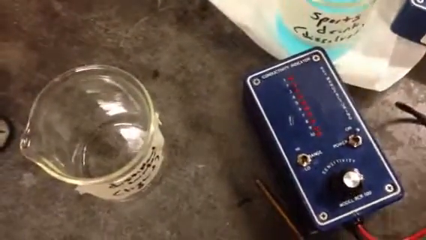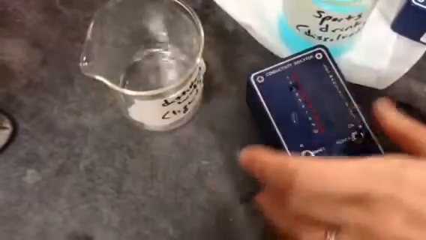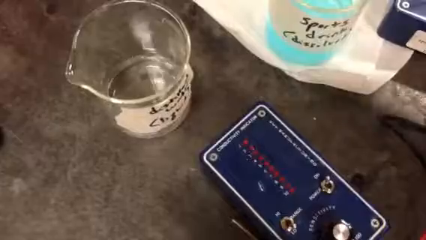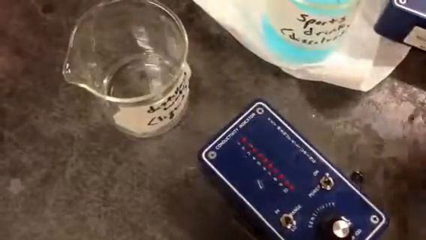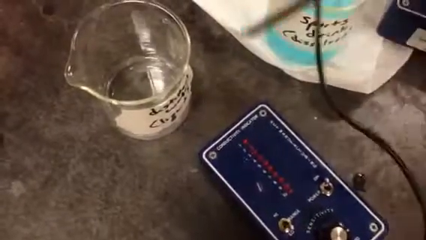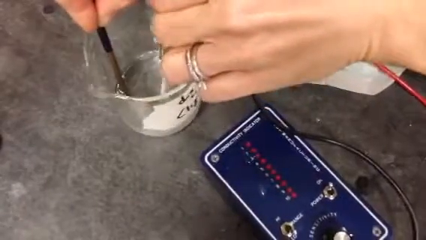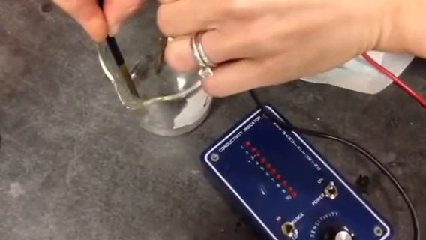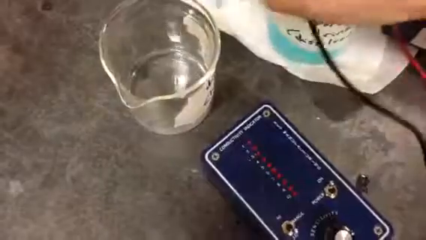Lastly, we're going to do distilled water. So this is pure water. It's a liquid, so make sure you write that down. This is a liquid, it's pure water, hasn't been mixed with anything else. And nothing. 0 for the conductivity. Okay, and that's it.